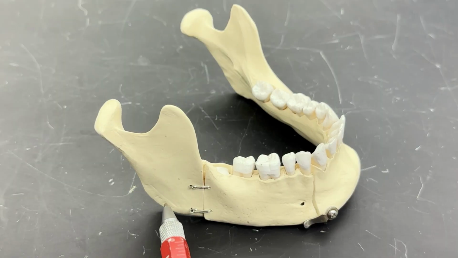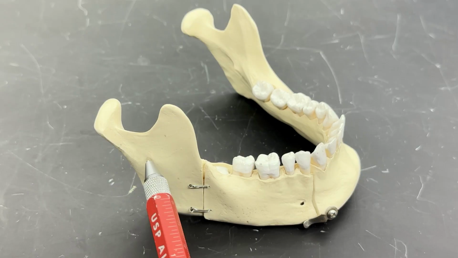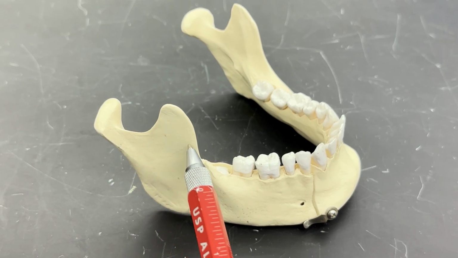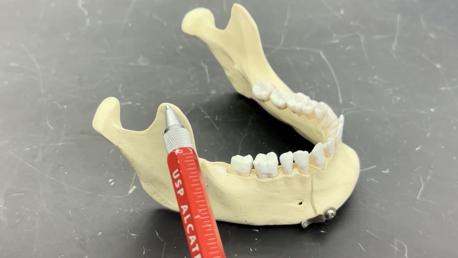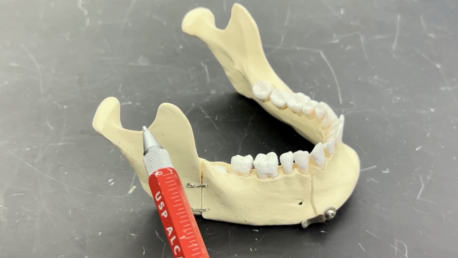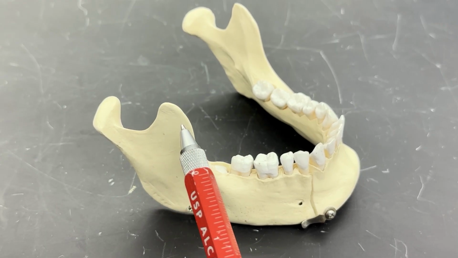We can find the ramus of the mandible right here, moving upward into two structures. We have this triangular coronoid process, which from the side has a very similar structure to the coronoid process of the ulna. They're both kind of triangular and serve as sites of insertion for muscles.